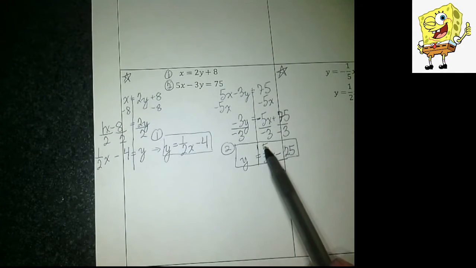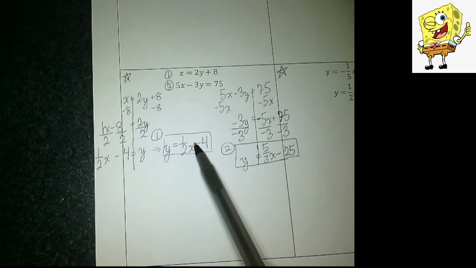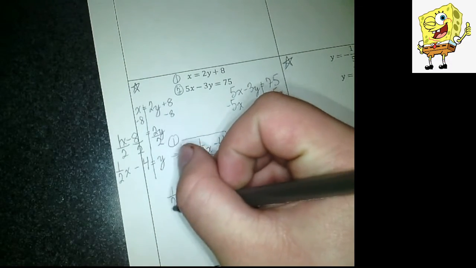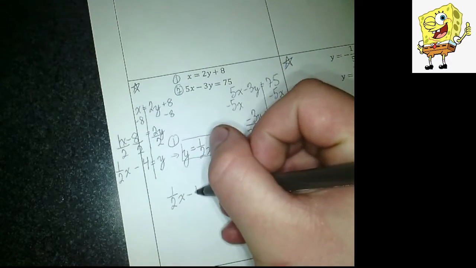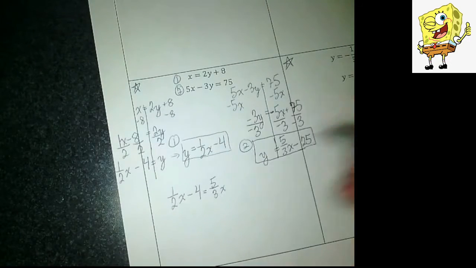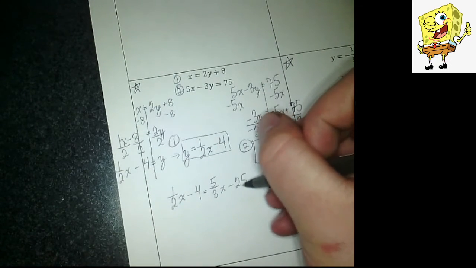Right, now what I need to do is set both of these equations equal to one another, or one way to think about it is set the side that's opposite y equal to the side that's opposite y in the other. So I'm going to be left with 1/2 x minus 4 equals 5/3 x minus 25.